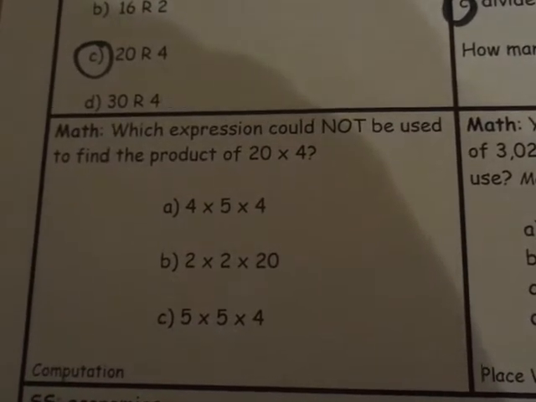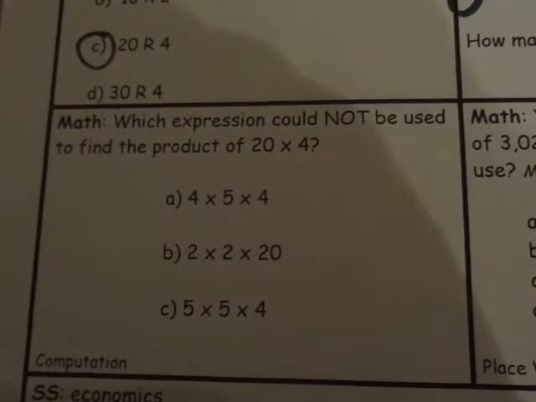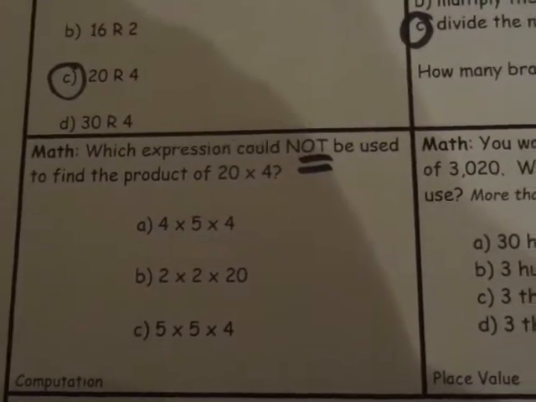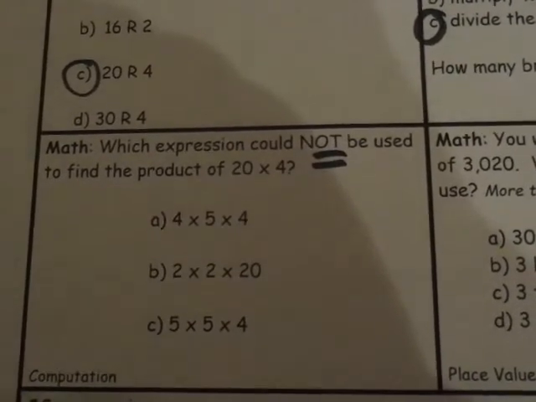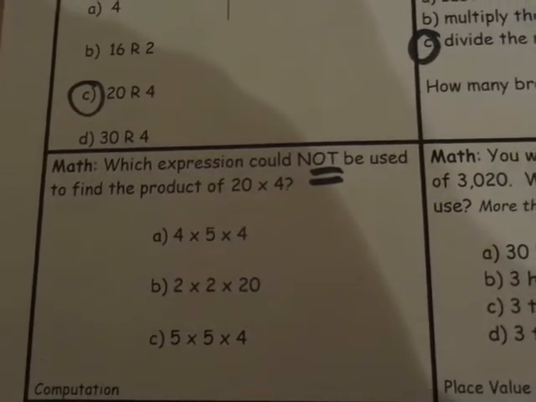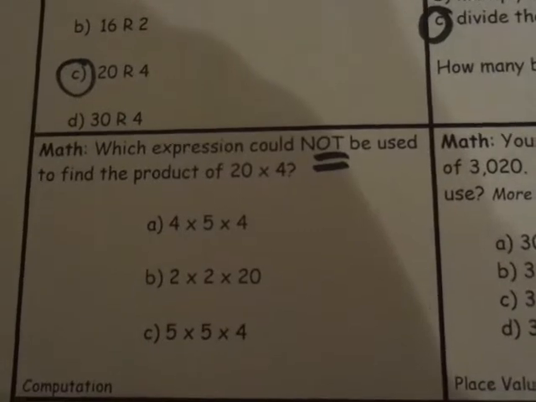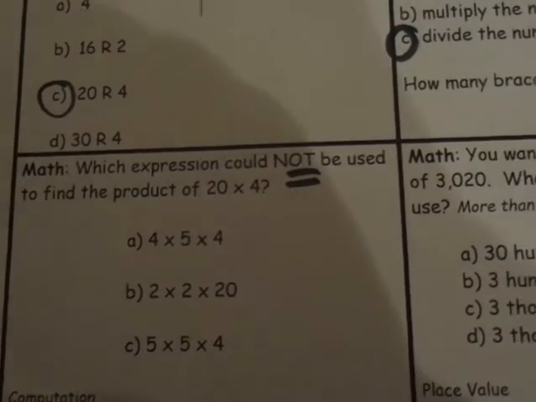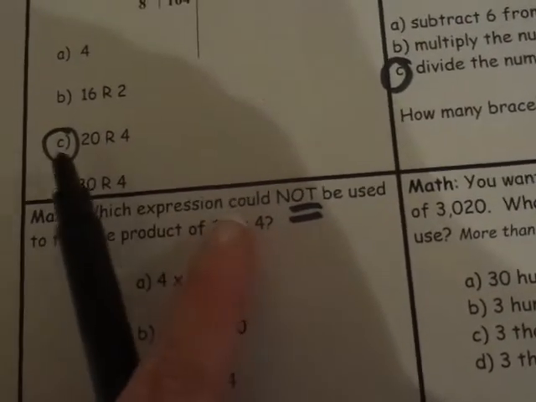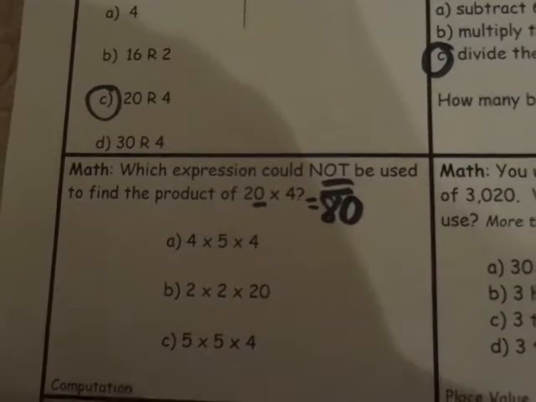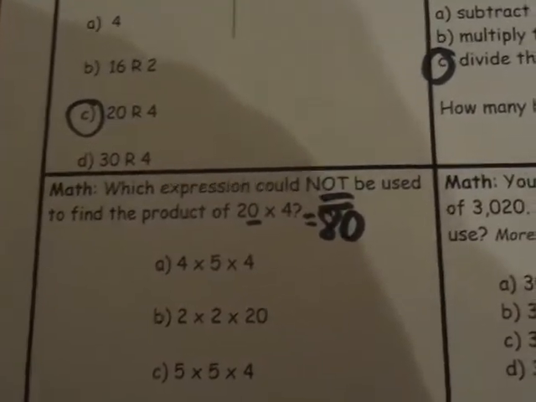Which expression could not be used to find the product of 20 times 4? That "not" in there means we're finding which ones are not equal. So there are going to be some that equal the same product, but we're looking for the ones that are not equal. So first we've got to solve 20 times 4. Cover up the 0. 2 times 4 is 8, with the 0 behind it, 80. So we're looking for which ones are not equal to 80.